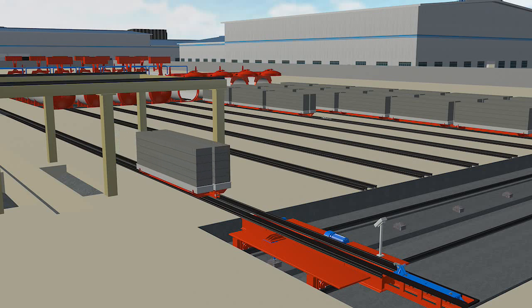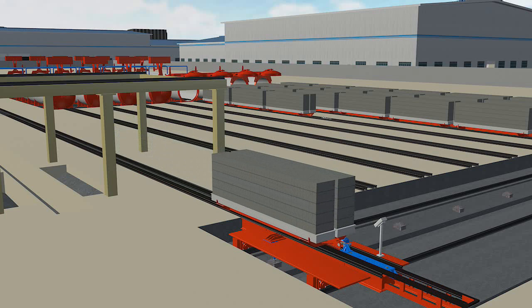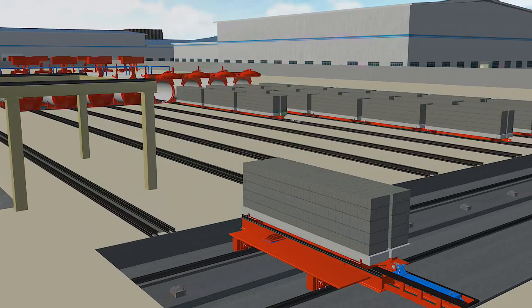The crane transports the cake to the autoclave ferry car, and the ferry car goes into the autoclave by the automatic tractor.